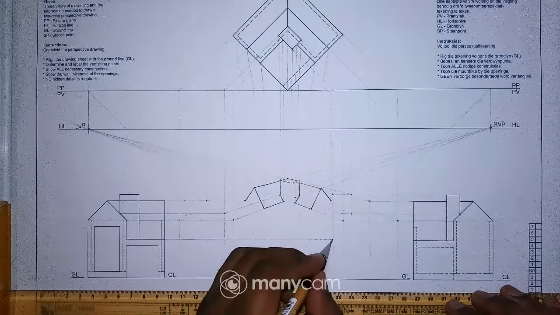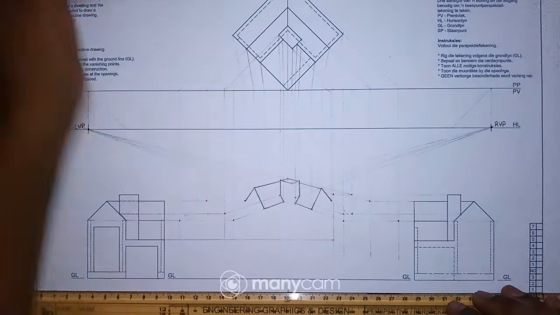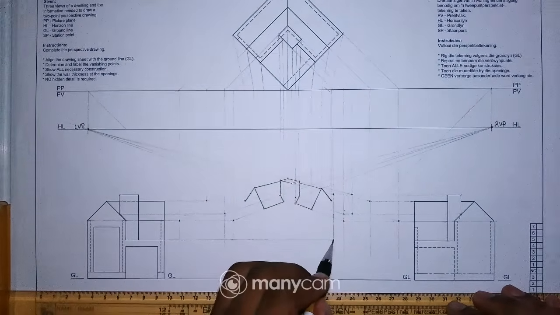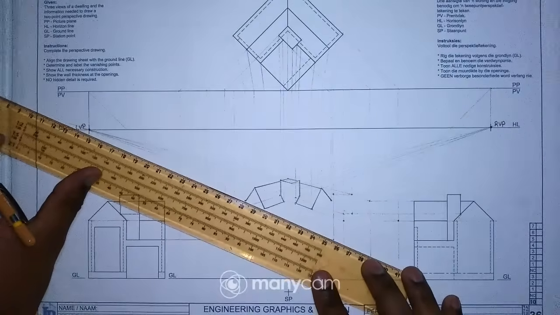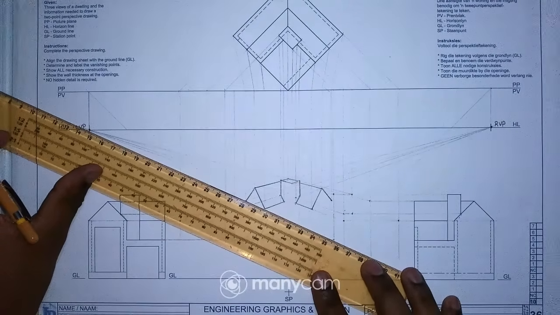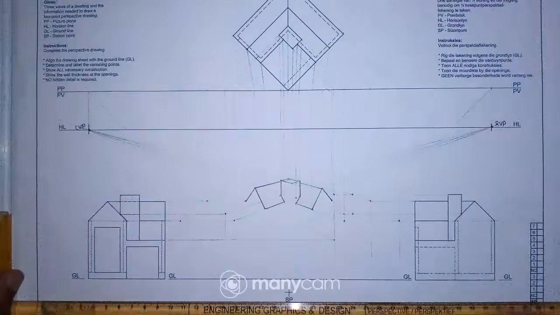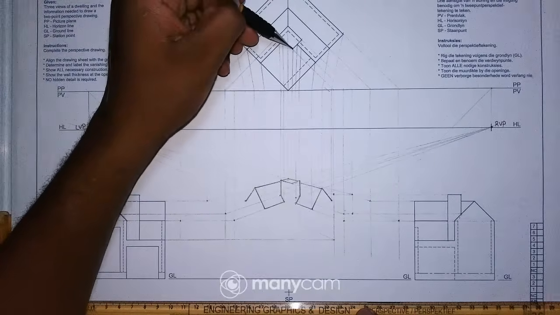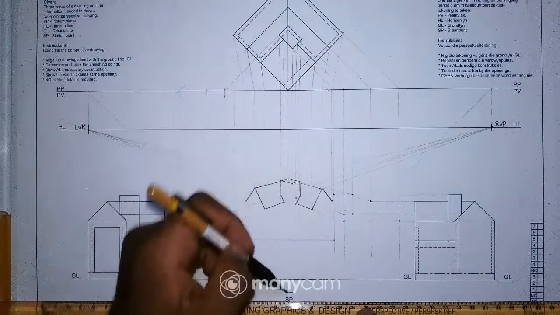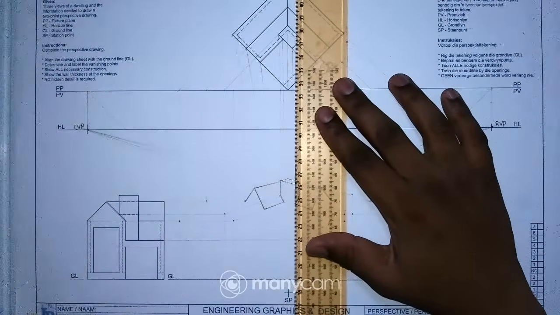So now because this line is going up towards my left side, I'll have to take this point to the LVP. So let me just take the point to my LVP, just like that. So now my focus is on this line, eh? And then now I have to take this point to the SP, and remember that point is just this line that's vertical there.